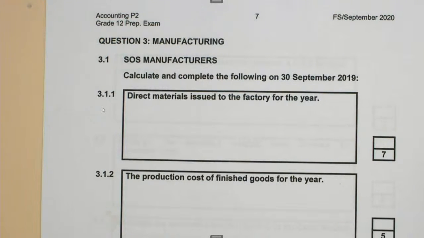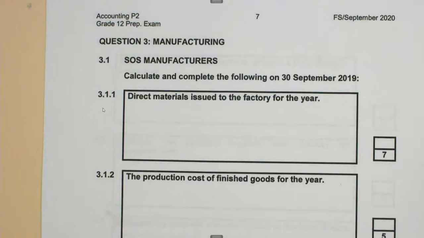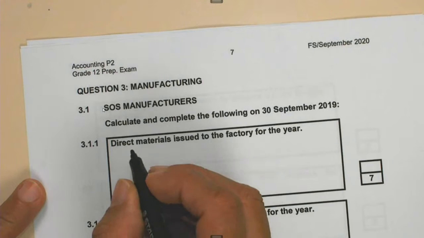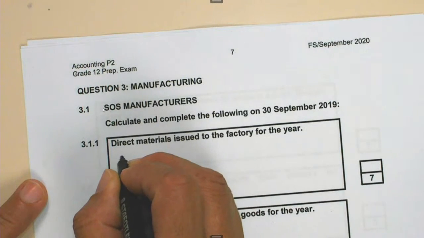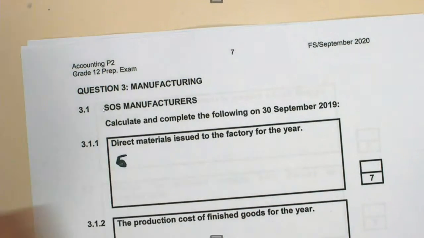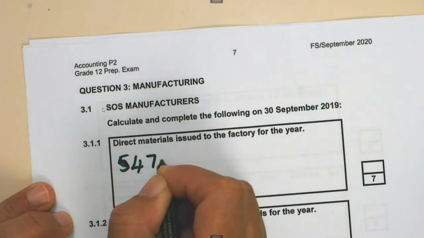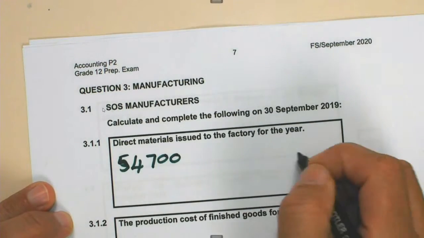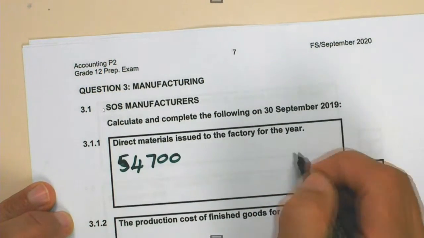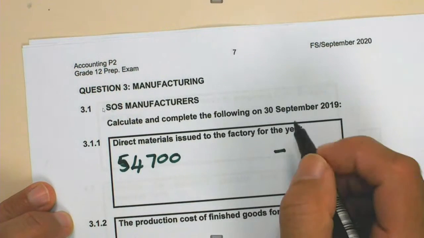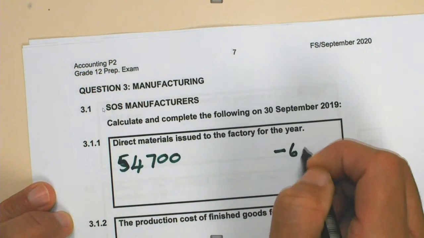I said to you, opening stock must be added and closing stock must be subtracted. So that's exactly what I'm going to write now. My 54,700, let me change my pen, 54,700, right? And then I'm going to minus, let's do it here, minus my 69,700.